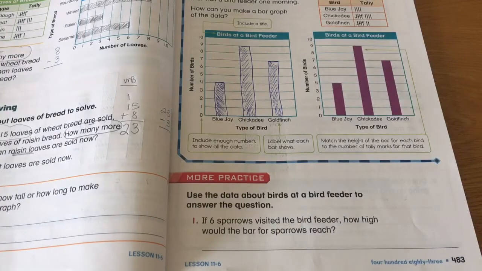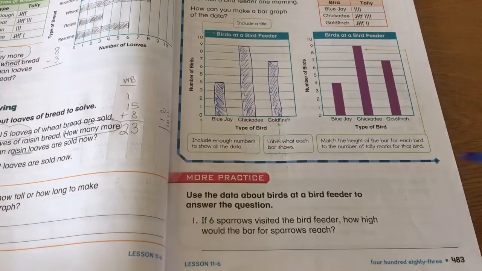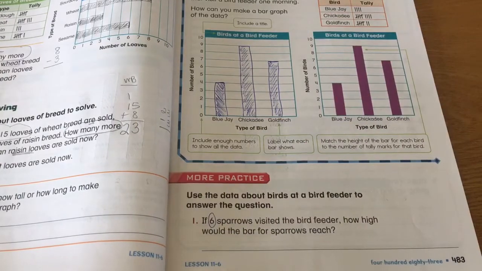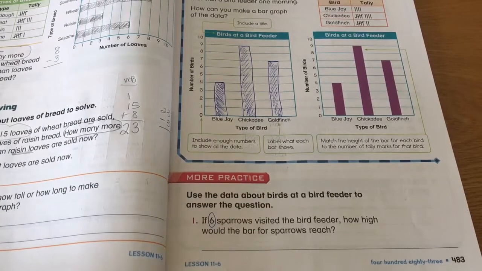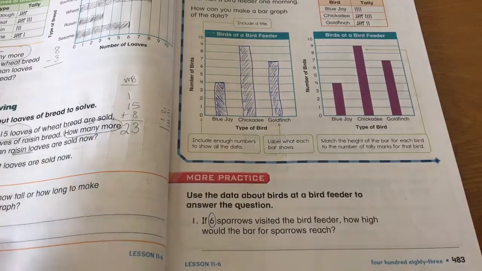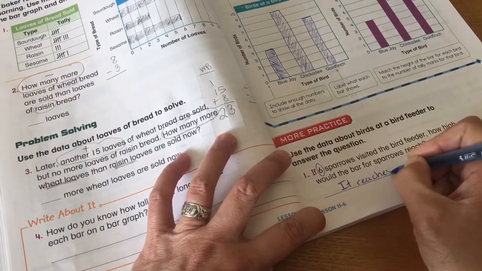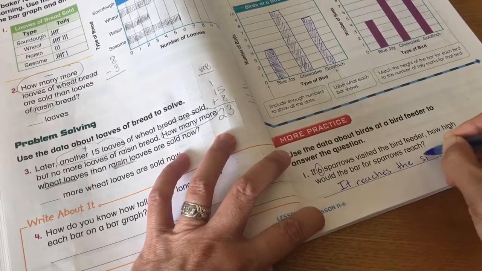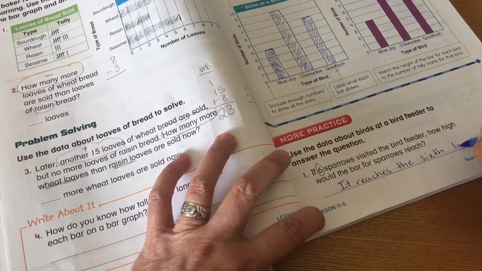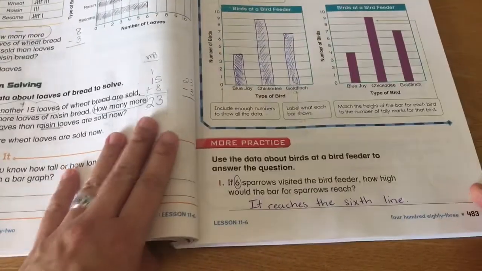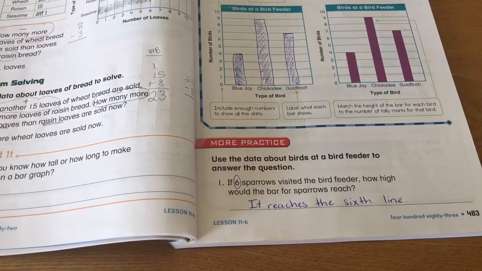Look at number 1. What does it say? Why don't you circle it? 6 sparrows. So how high would the bar for sparrows reach? What would you say? Hopefully you would say that it reaches the 6th line. You might have said it a little bit differently in your own words, but as long as we both agree on the number 6, it's correct.